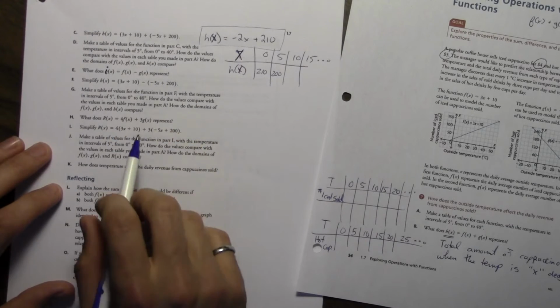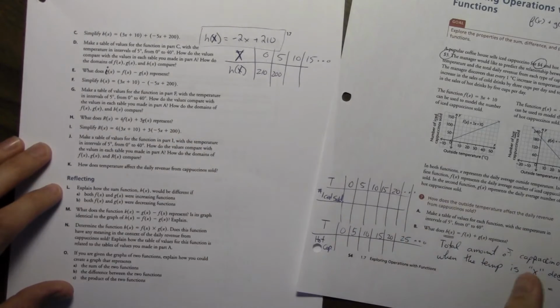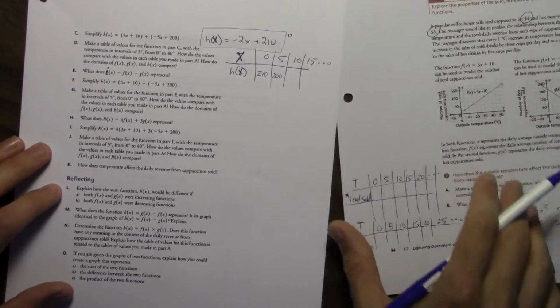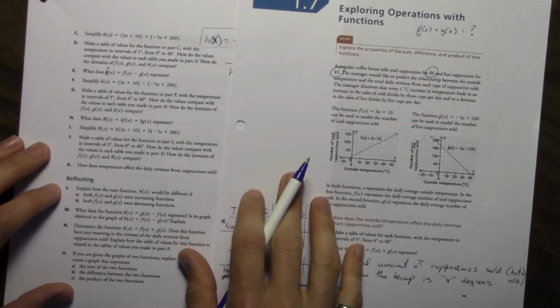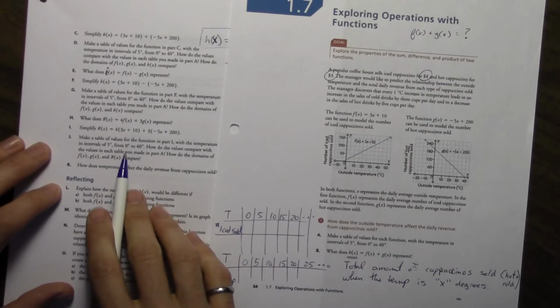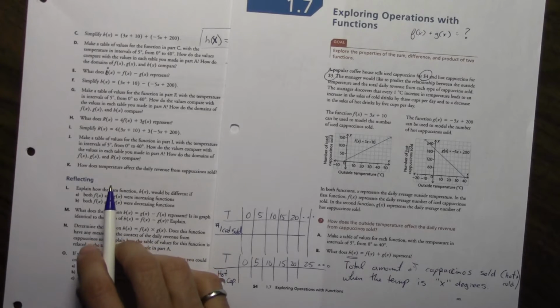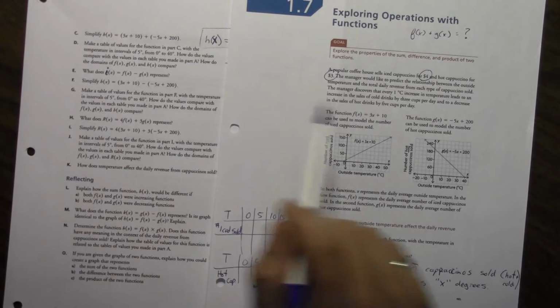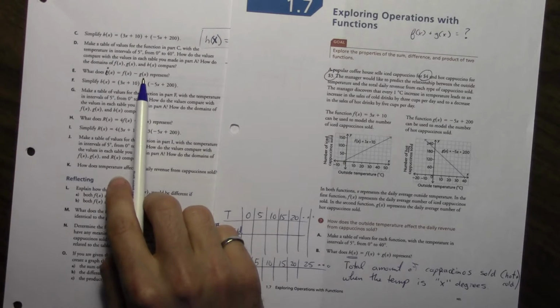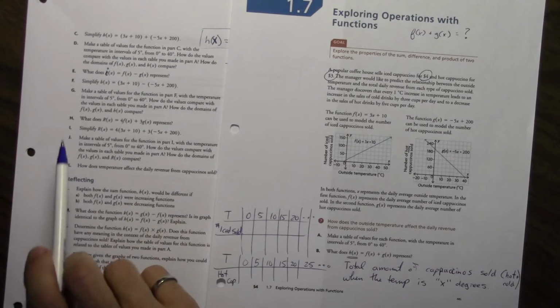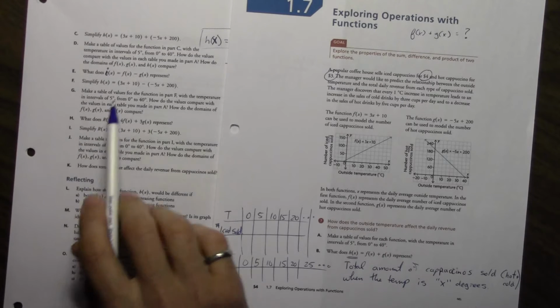Luigi, what do you think? For E? Yeah, E. It would give you the total number of hot drinks sold. No, that's g at x. So cold drinks? No, the total of minus. Say it again?